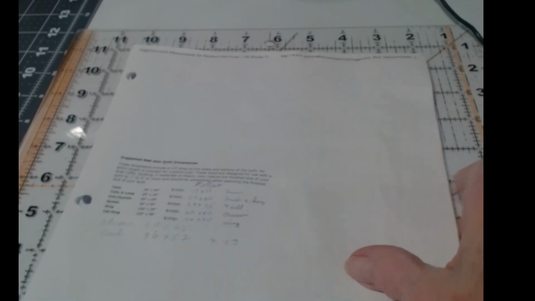Today we're talking about how much fabric we need for our quilt. So what I do is take the standard sizes, and this is a list of the standard sizes that I normally use, and as you can see I've made notes to myself throughout the years.